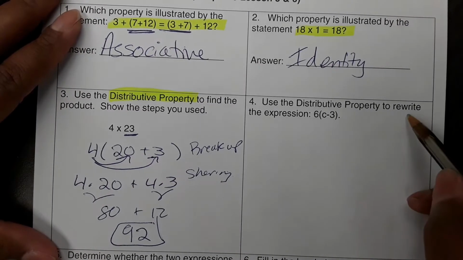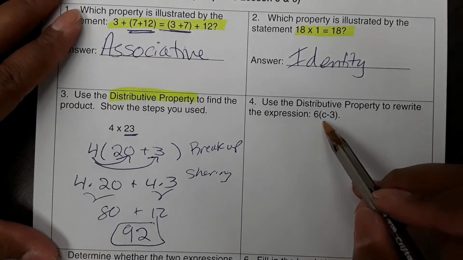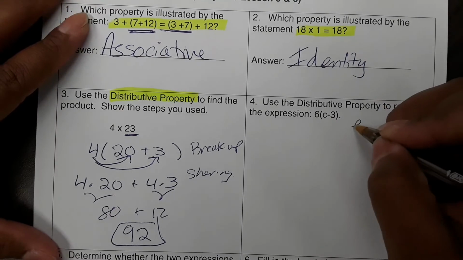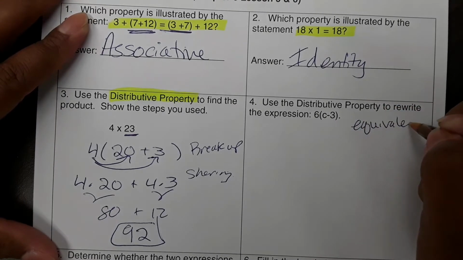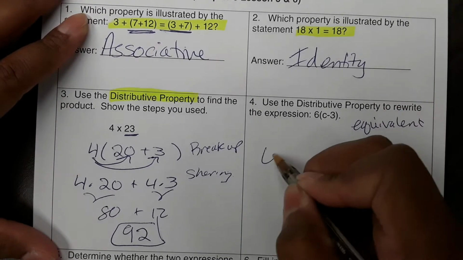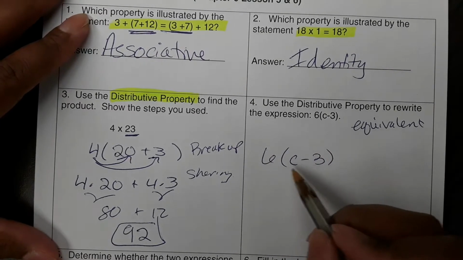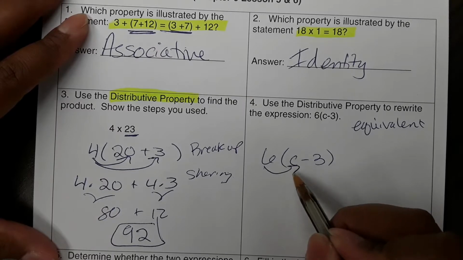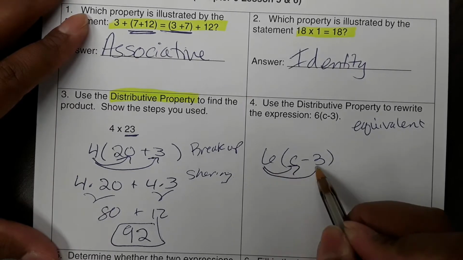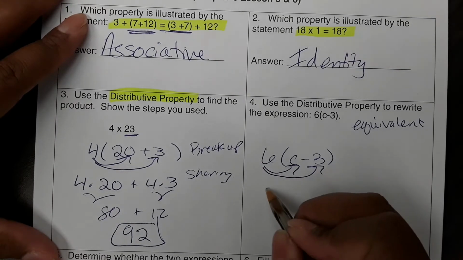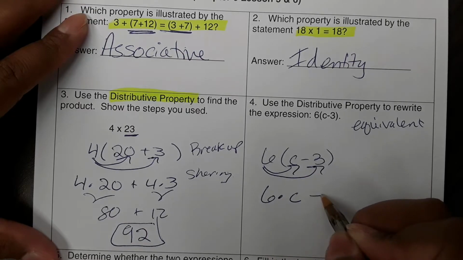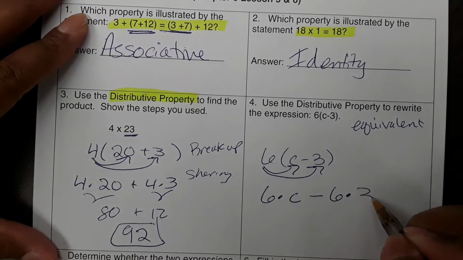Next, use the distributive property to rewrite the expression. So we're looking for, in this case, an equivalent expression to 6 times the quantity of C minus 3. Well, we already have our breakup here. Now all we have to do is share. So the C gets a 6 and the 3 gets a 6. So it'd be 6 times C minus 6 times 3.